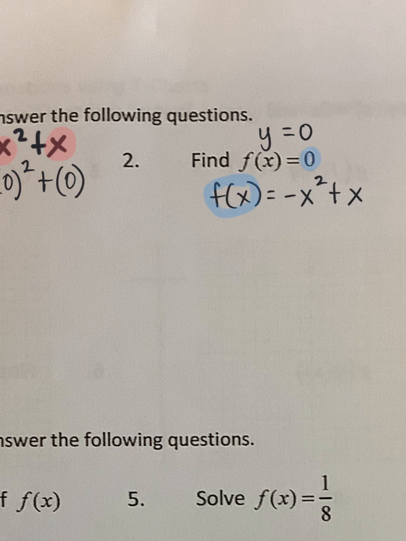So I'm plugging that in for that. It's not going in for x this time, but it's going in for y. So I have 0 is equal to negative x squared plus x. Most children do not appreciate that it's backwards, okay? So we rewrite it. We have negative x squared plus x equals 0.